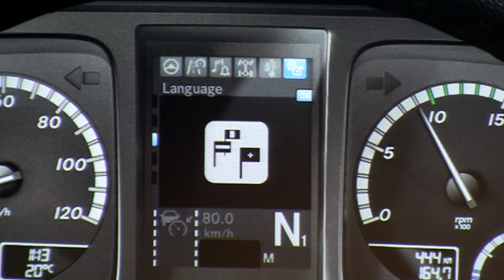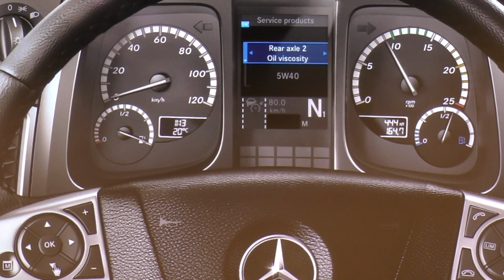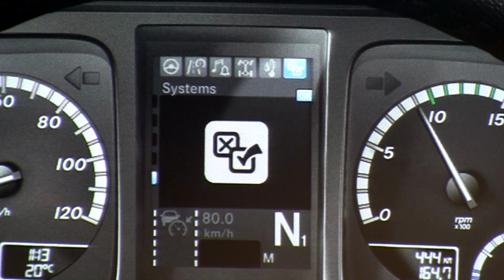Language, obviously we can adjust to a multiple of languages. We'll leave it in English for this one. Service products, well what this does is tell you what kind of oil you need to use on various components within the truck. So whether it be engines, axles, gearboxes, it'll give you a grade of oil that you should be using.